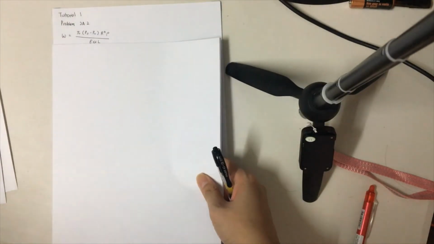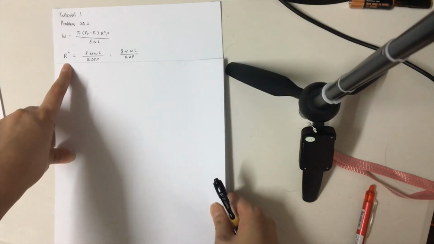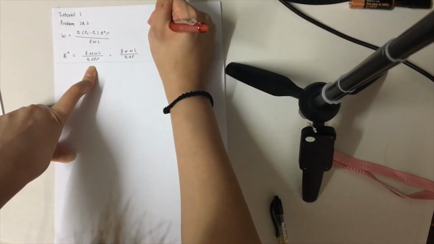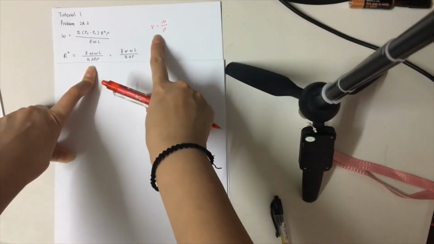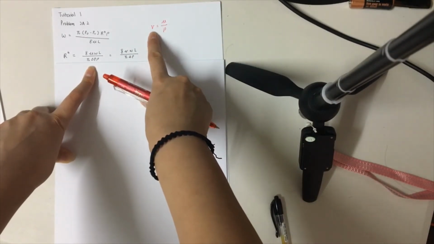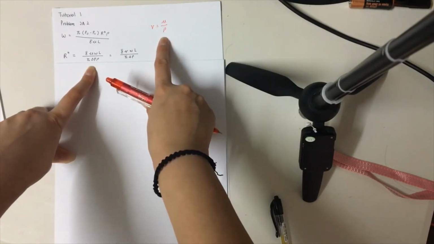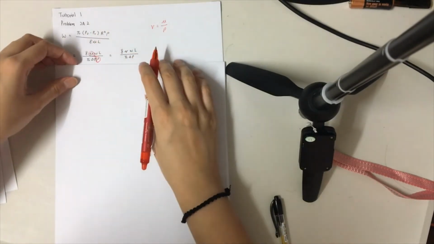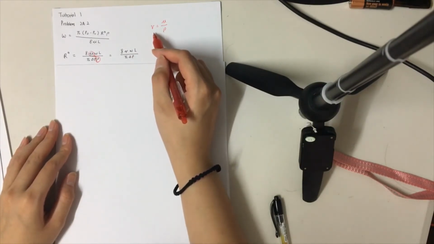Therefore, we are given this, so we rearrange for R. Notice that, remember, V is equal to mu over rho. The kinematic viscosity is the viscosity divided by the density. That's why over here we can take the density out, because we are not given the value of the density, so it is better if we change it to the kinematic viscosity instead.